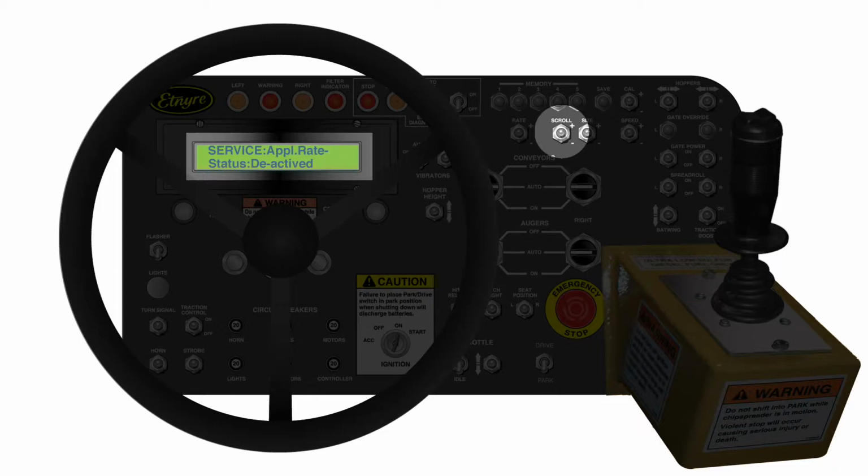This screen shows the position of the rate switch. Push the rate switch down, and the display should change to activated until the switch is released. Push the scroll switch down to move to the next screen. This screen shows the position of the rate switch. Push the rate switch up, and the display should change to activated until the switch is released. Push the scroll switch down to move to the next screen.